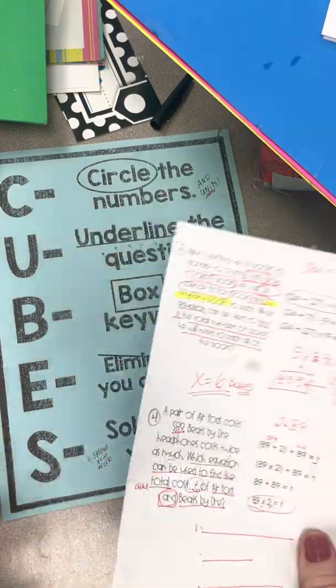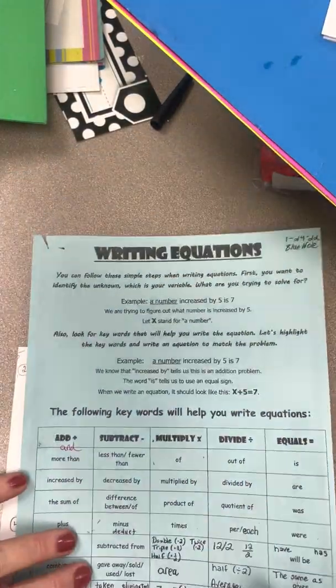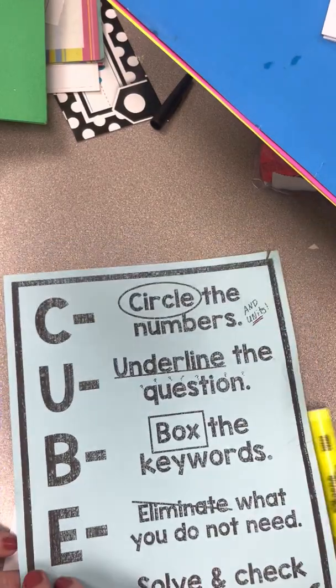Okay, so we're going to work on this some more tomorrow. Everyone's going to get the handout. We're going to talk about the words and do some more practice.